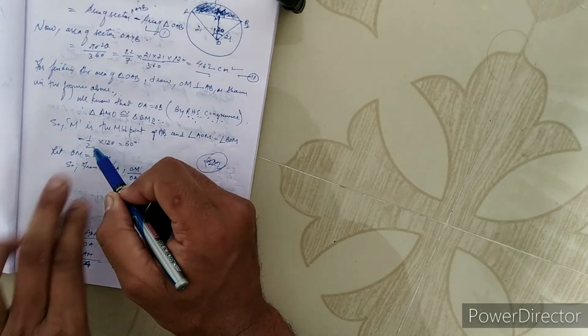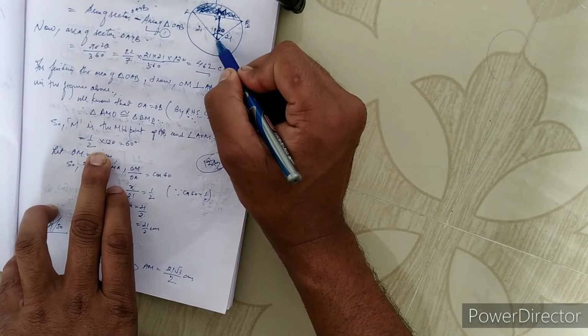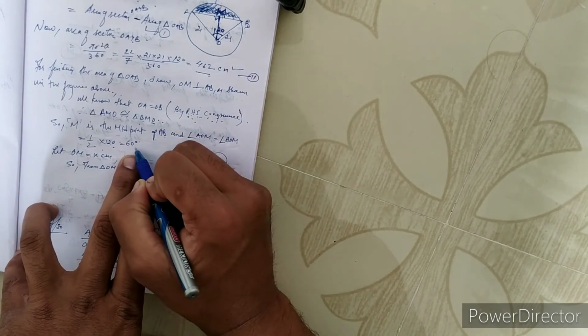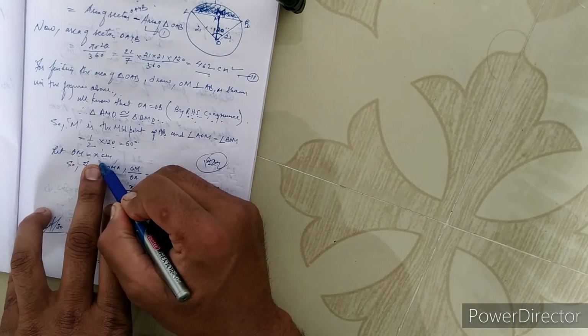Now this half also I have written here. Now this 120 is what? Isn't it the perpendicular I have drawn, so it will be half of 120. So we'll get 60 degrees each. Now OM I have taken as X.